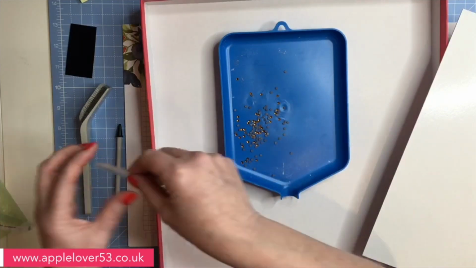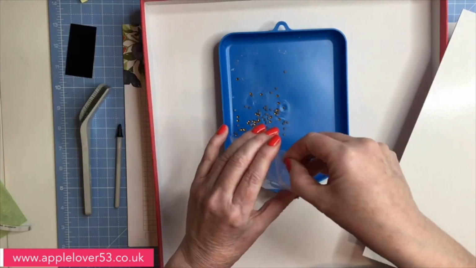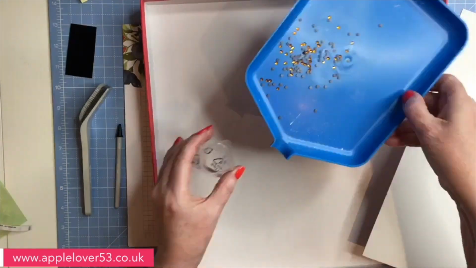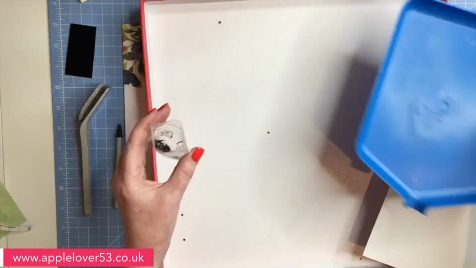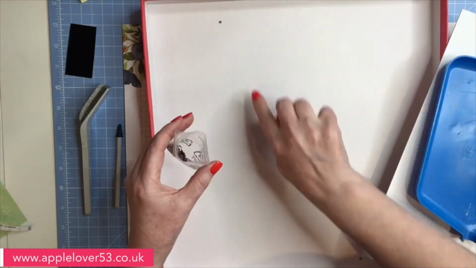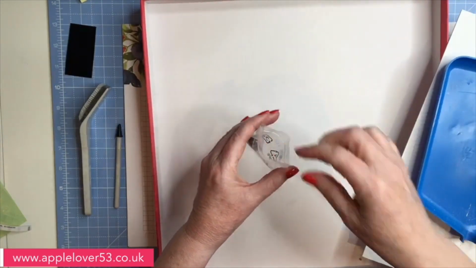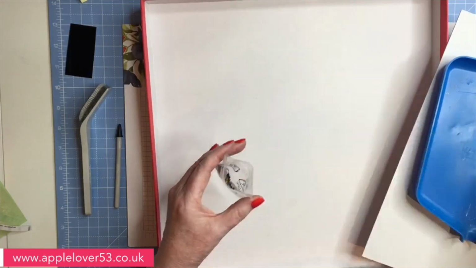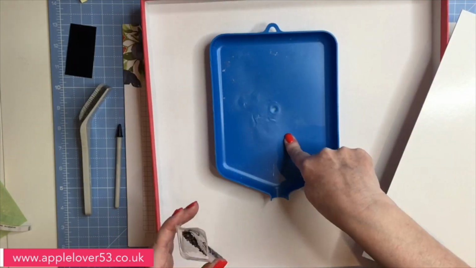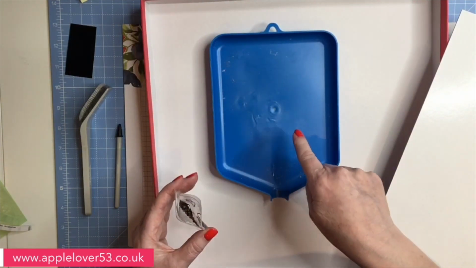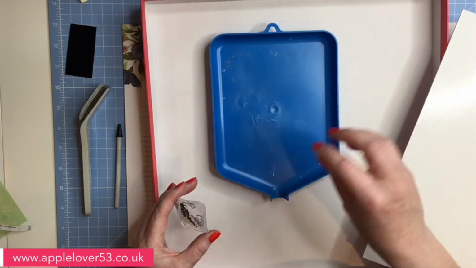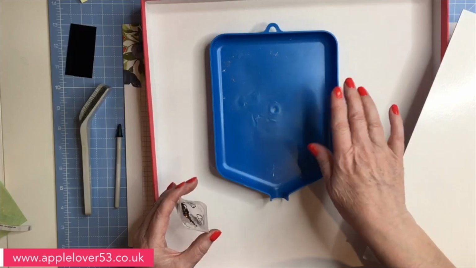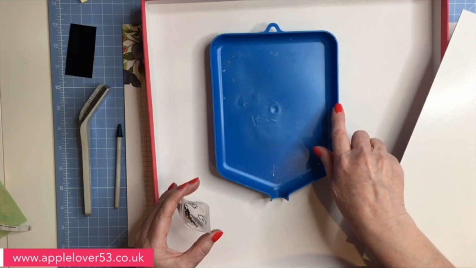So now I'm just going to open the bag, and this has got a little funnel on the end, and then I'm going to put those back in there, a couple of stray ones. Now there is a tray like this in my Stampin' Up shop. It's the Embossing Essentials kit, and it comes with reverse tweezers and an embossing buddy and that kind of thing, and it comes with one of these trays.